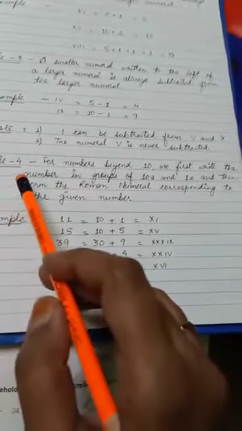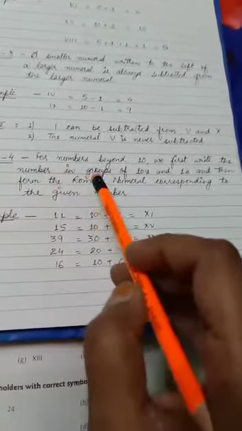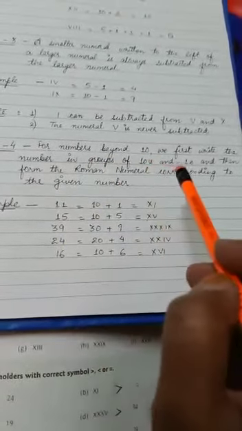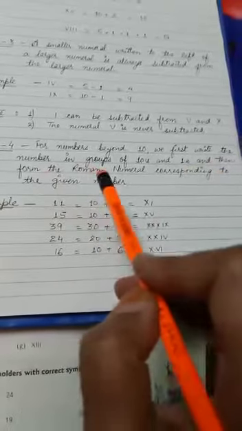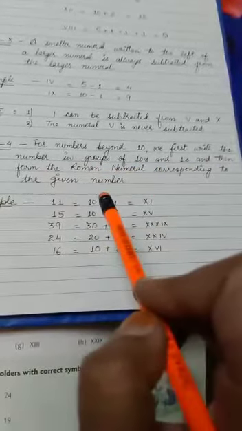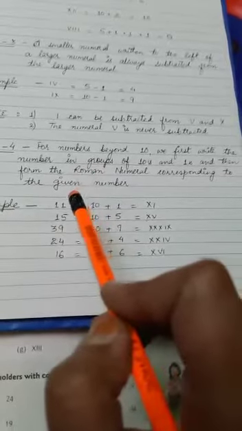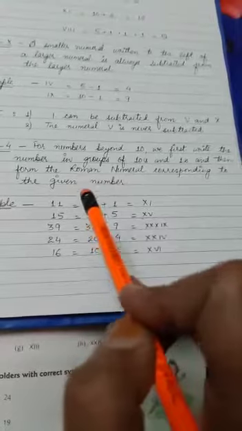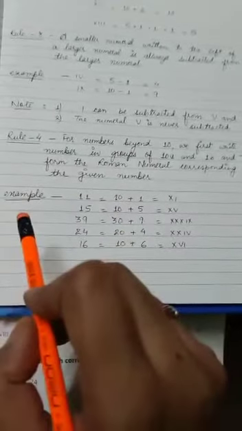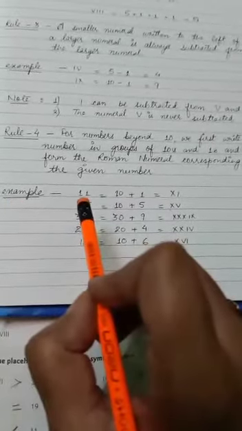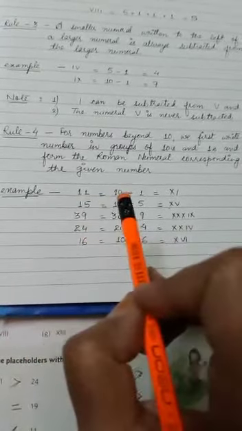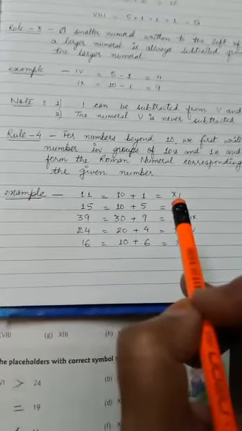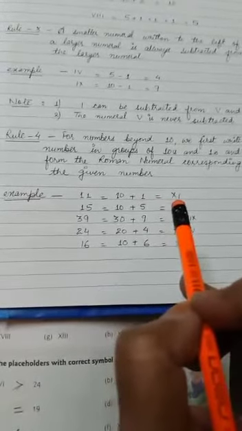Let's understand the last rule, rule number 4. For numbers beyond 10, we first write the numbers in groups of tens and ones and then form the Roman numeral corresponding to the given number. It actually tells us how we can write Roman numerals by using Hindu Arabic numerals. Like in the example I have given, 11 is a sum of 10 plus 1. 10 is represented by X, 1 is represented by I. That is XI.